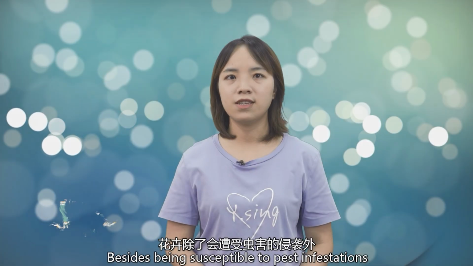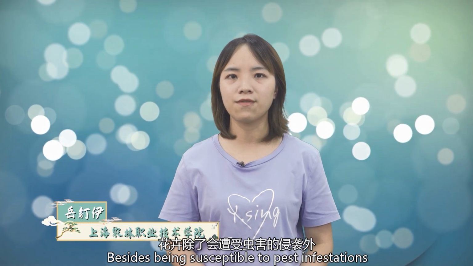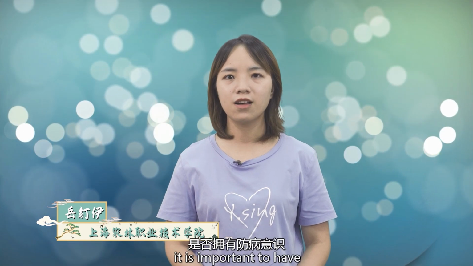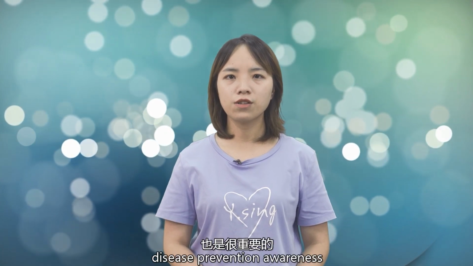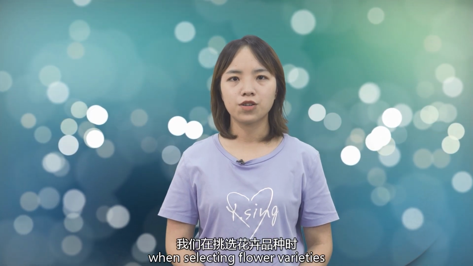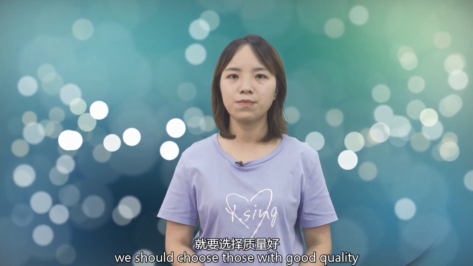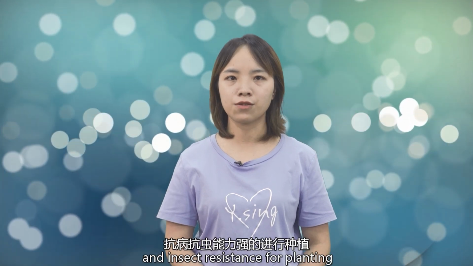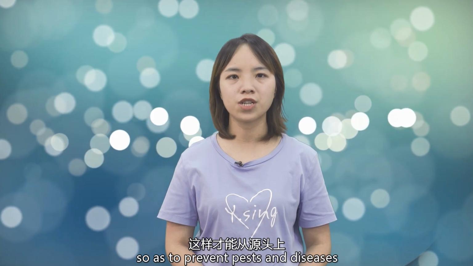Besides being susceptible to pest infestations, flowers can also get sick. So, during maintenance, it is important to have disease prevention awareness. Firstly, when selecting flower varieties, we should choose those with good quality and strong disease and insect resistance for planting, so as to prevent pests and diseases from the source.